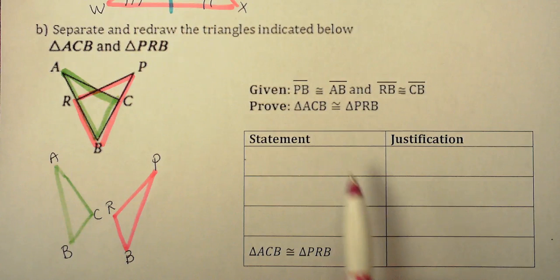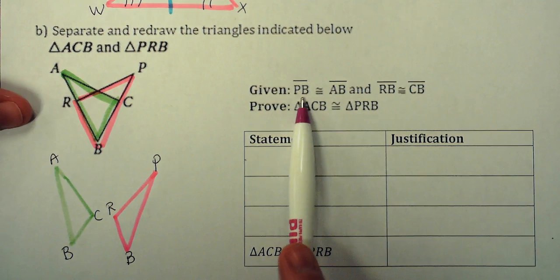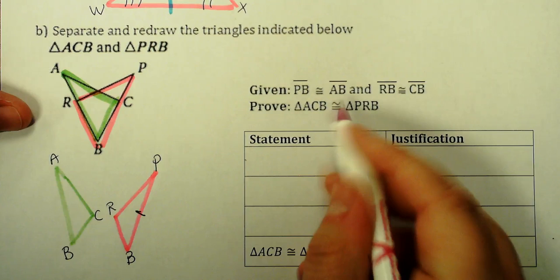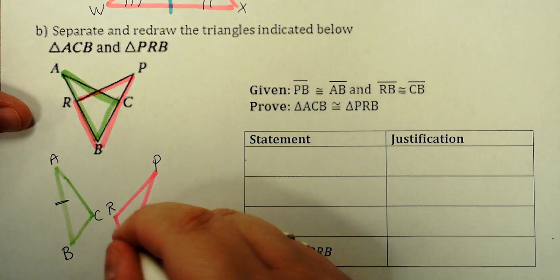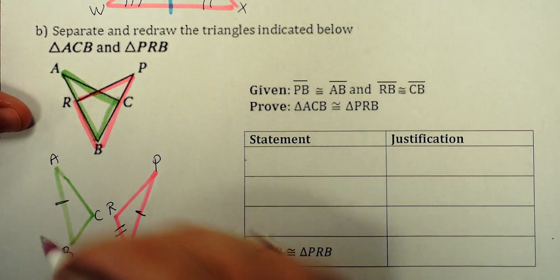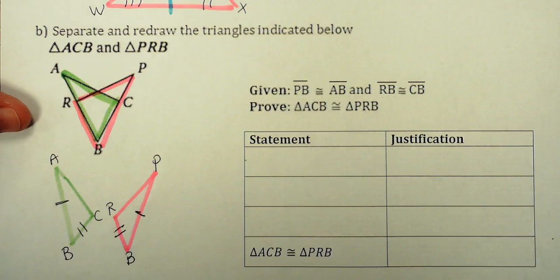And then I'm going to come over here with what they give us. So PB, that's this segment here, and AB, that's this segment here, are congruent. RB, that's this segment here, and CB, this segment here, those are congruent.